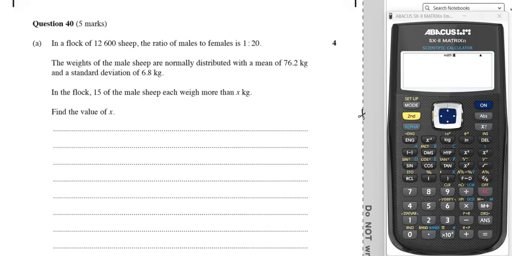Question 40. In a flock of 12,600 sheep, the ratio of males to females is 1:20. The weights of the male sheep are normally distributed with a mean of 76.2 kilos and a standard deviation of 6.8 kilograms. In the flock, 15 of the male sheep each weigh more than X kilograms. Find the value of X. Pause here to try yourself.